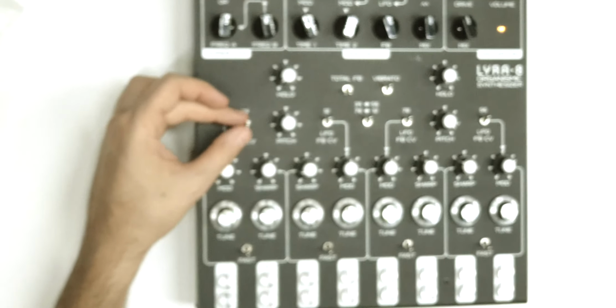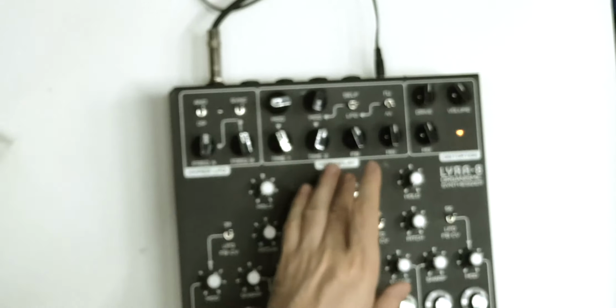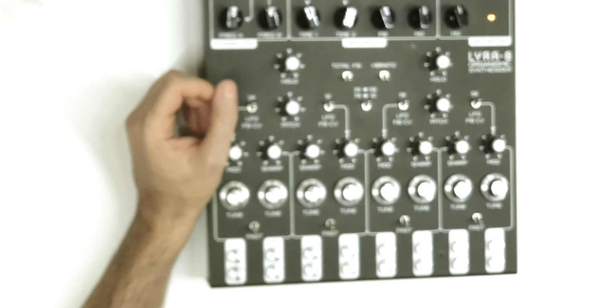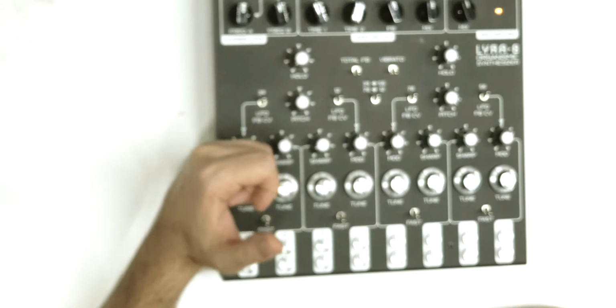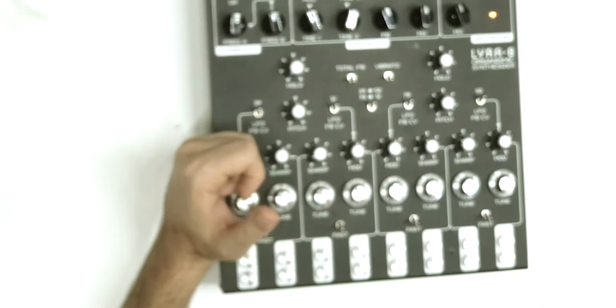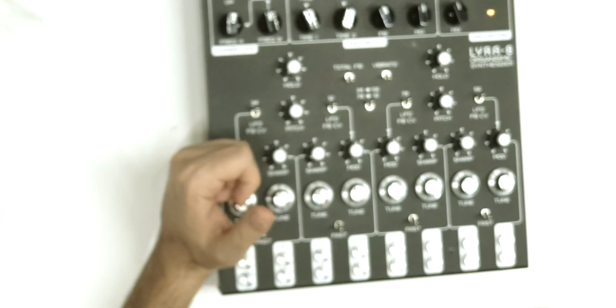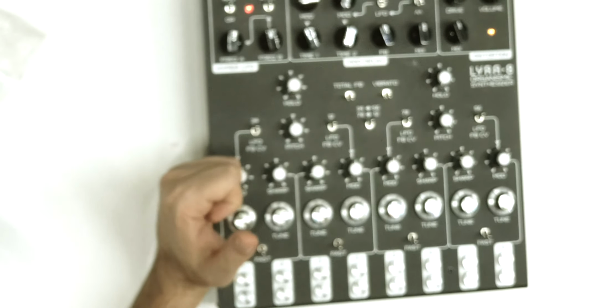So also we have vibrato. It has no knobs, but this is quite a unique type of vibrato. It's not one LFO generator for all generators, but an independent LFO generator for each channel, for each voice, and all of them have a unique frequency.